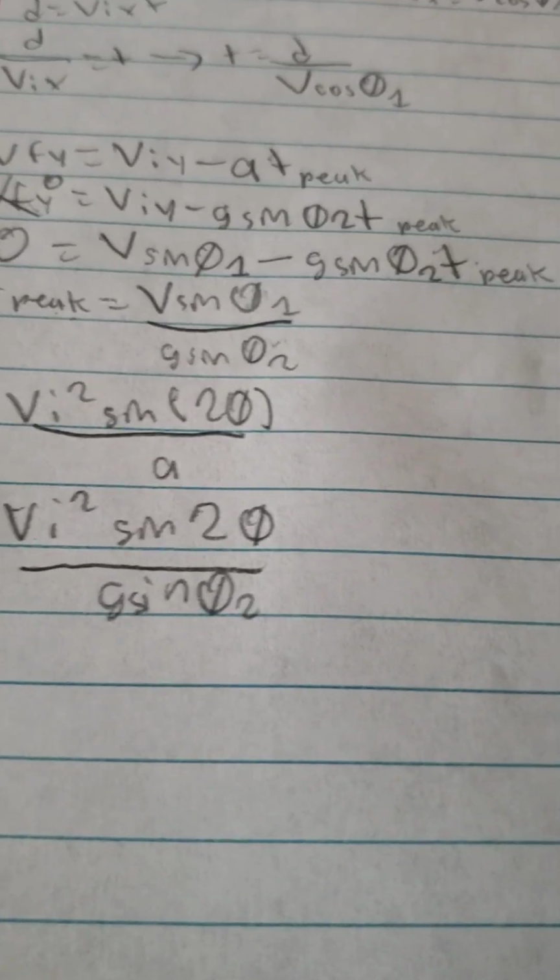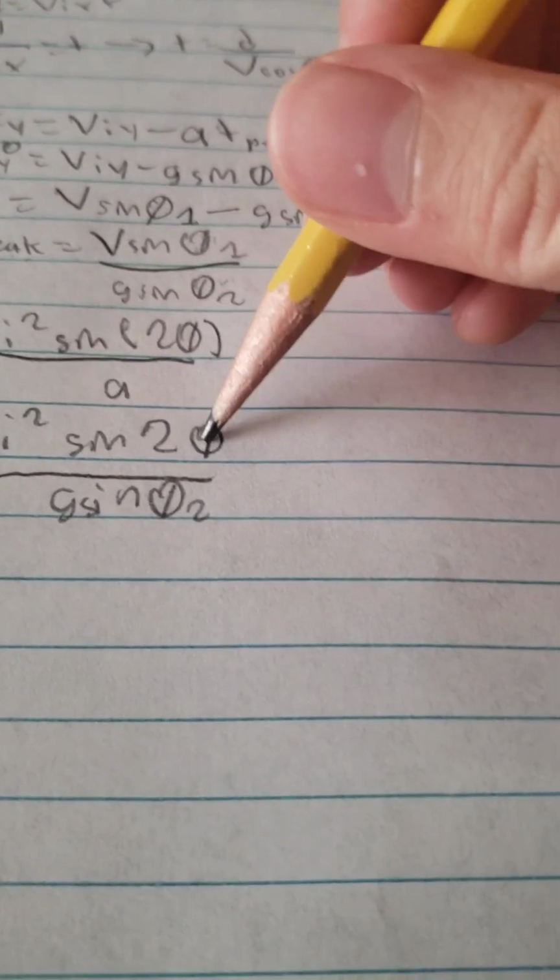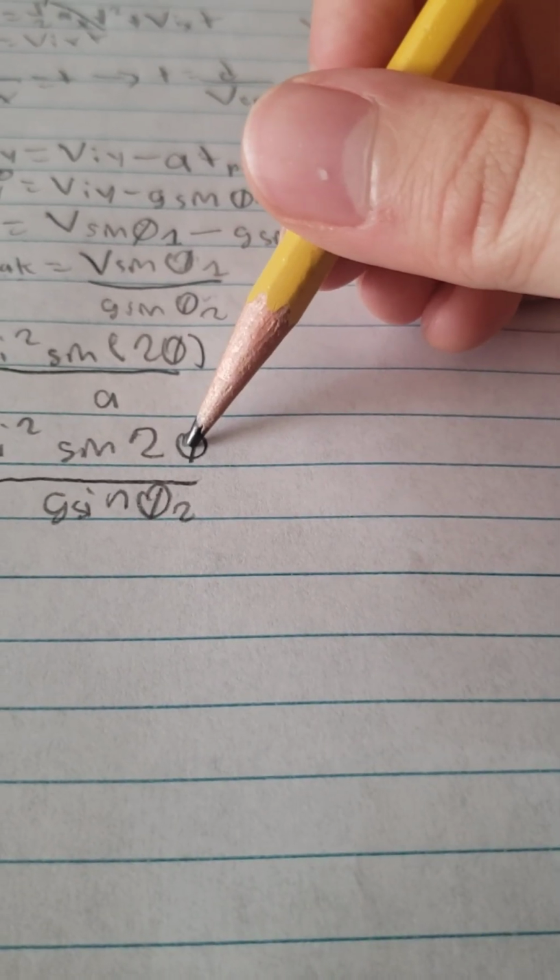And now we just need to isolate and solve for this angle right here. So first we need to multiply this on the other side, and then divide the v squared over.